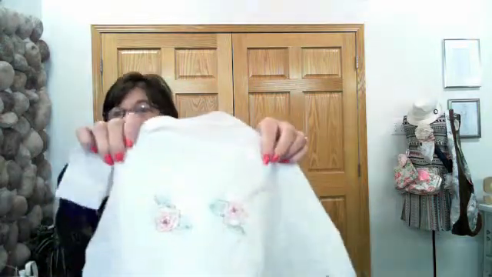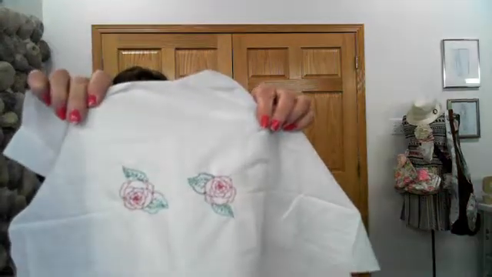And then it came back to me, and I received it in my email, and then I put it on my jump drive, and then I just stitched it out today. So this is what the image looks like. This is the rose. Get a better idea there.